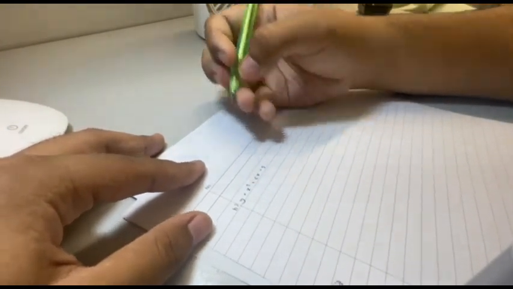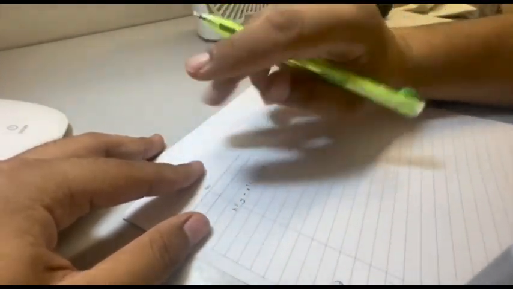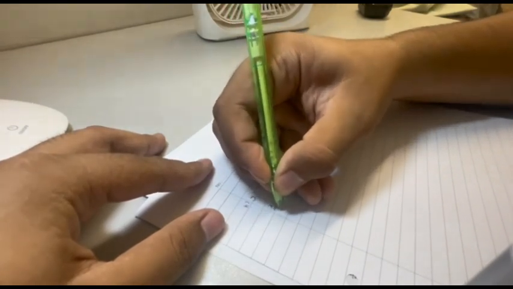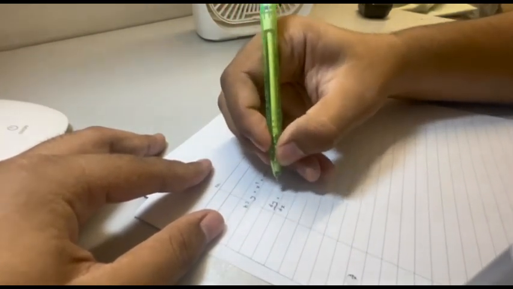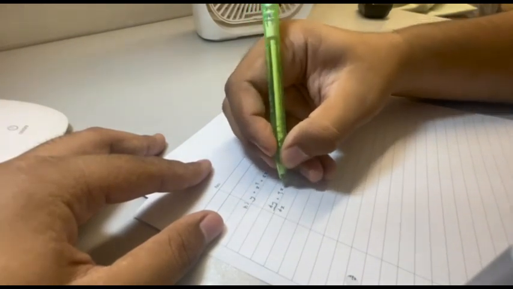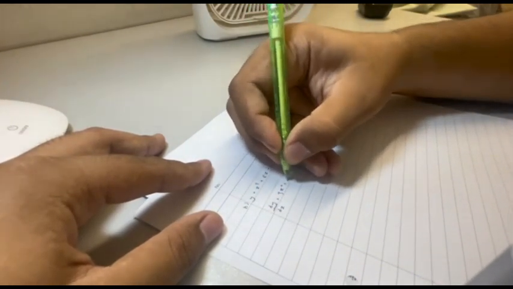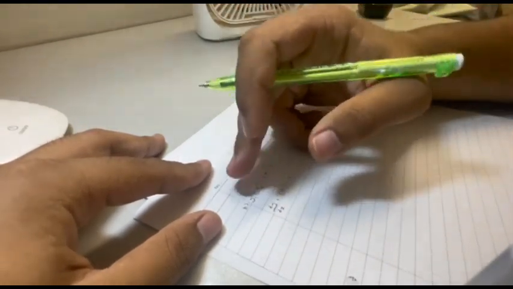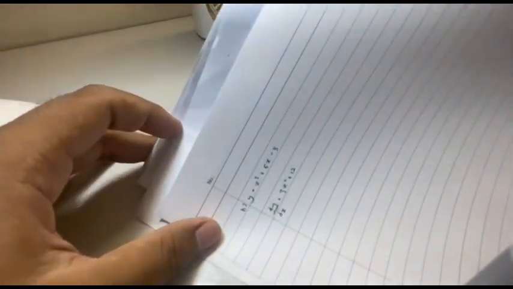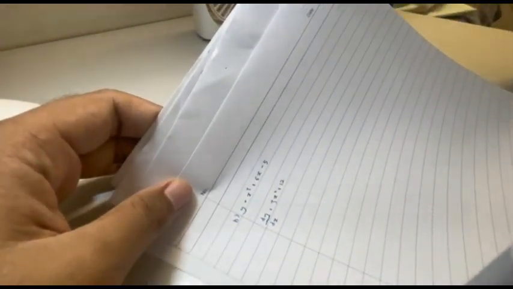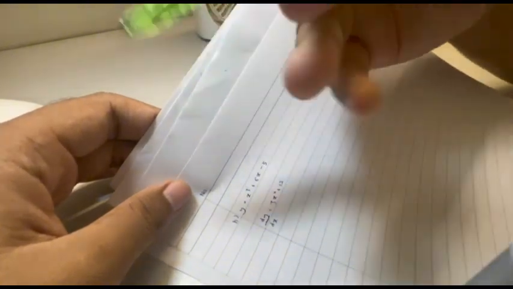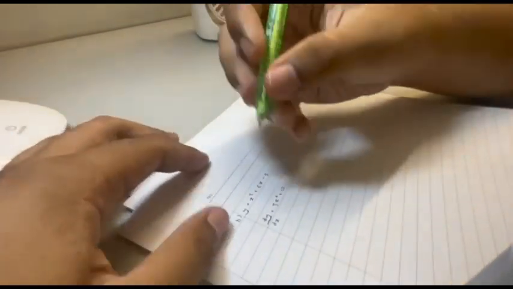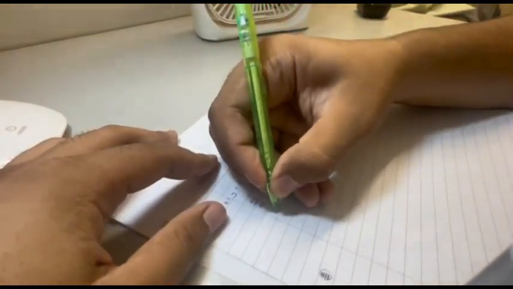So first things first, you write the question. Now the first step is we differentiate the question. As you can see, I already differentiated. So the -5, when we differentiate, is gone. 6x squared, when we differentiate, becomes 12x. Now x cubed, when we differentiate, becomes x squared.